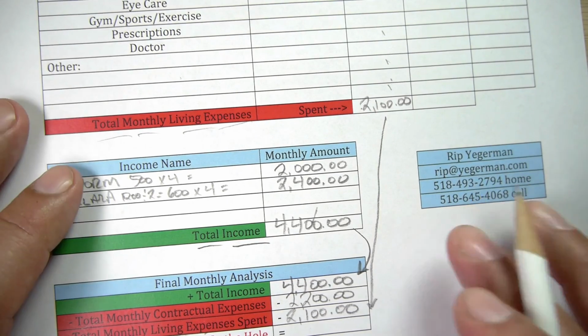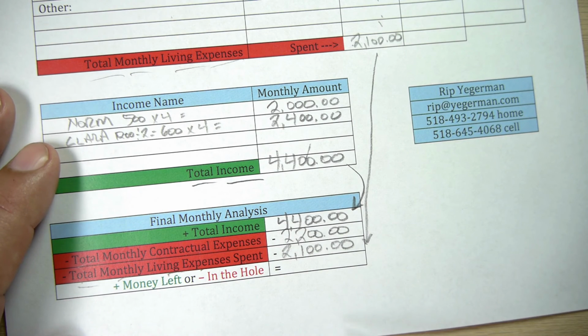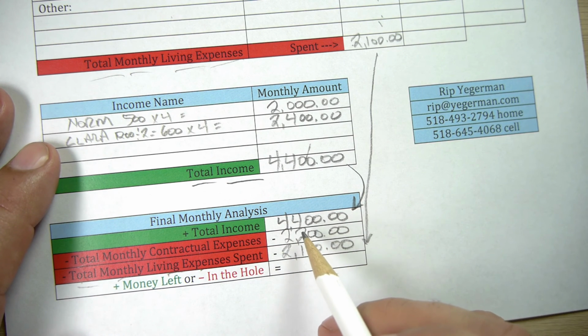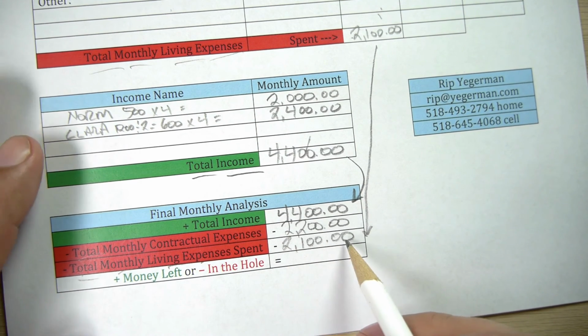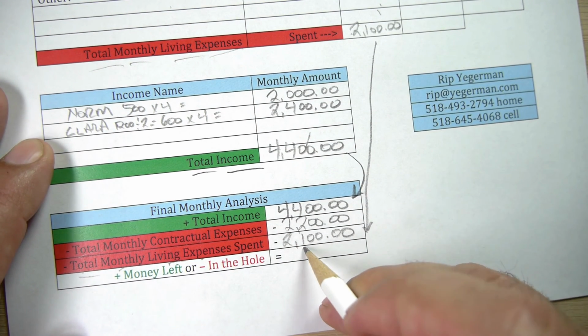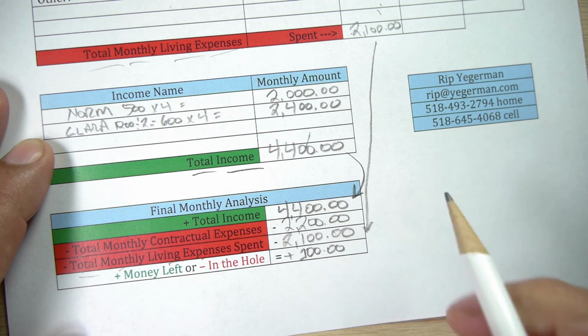And this is where it gets fun. How much did we make? Or how much did we go in the hole? So now we're simply doing the math. The $4,400 less the $2,200 less the $2,100. We know that we had $100 left over.